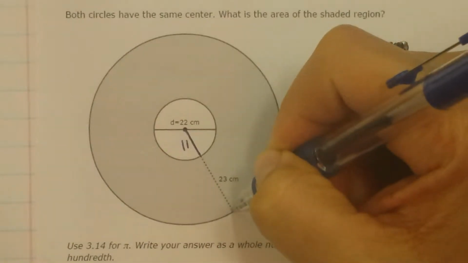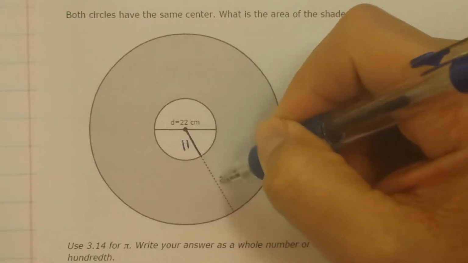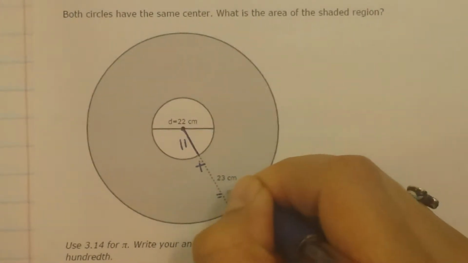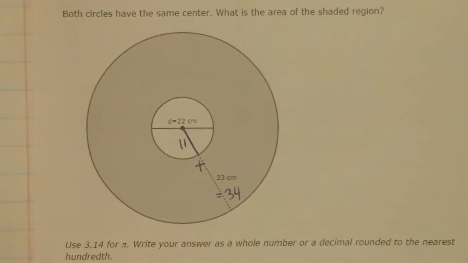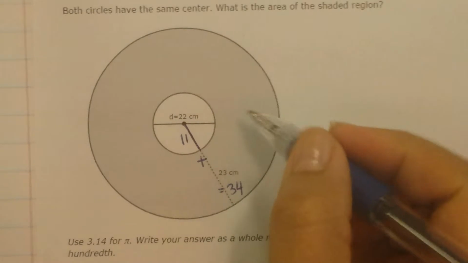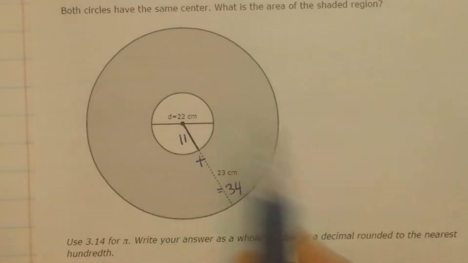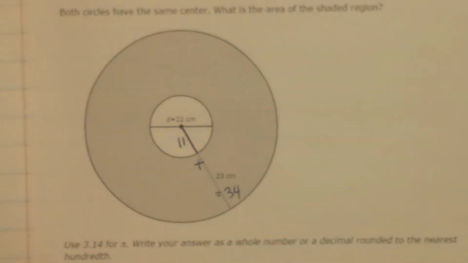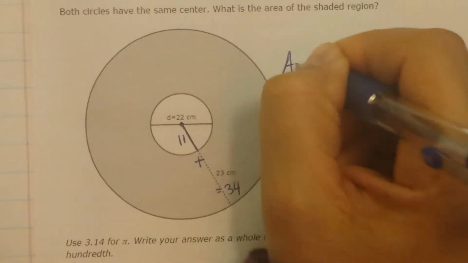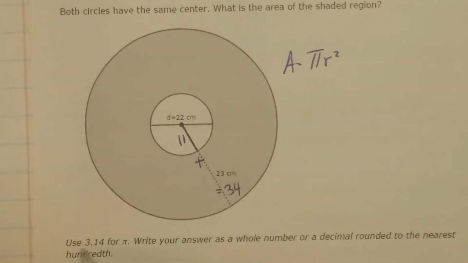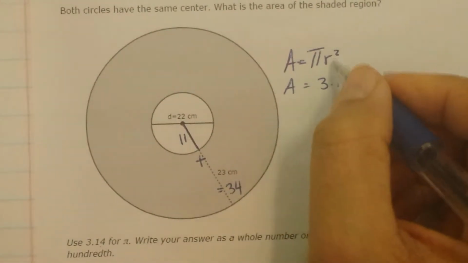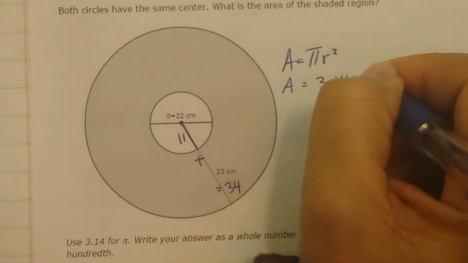Which means the entire radius for the big circle is going to be 11 plus 23, which equals 34. Now we are good to go ahead and solve this problem. If you find the area of the big circle, everything here, and then subtract the area of this white circle, that will give us the shaded region. Area is pi r squared, using pi as 3.14, so area is 3.14 times the radius of the big circle, 34 squared.